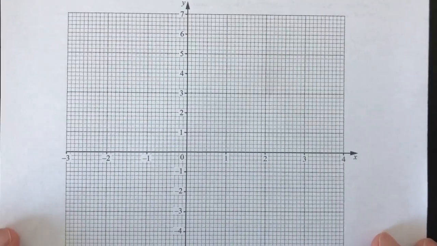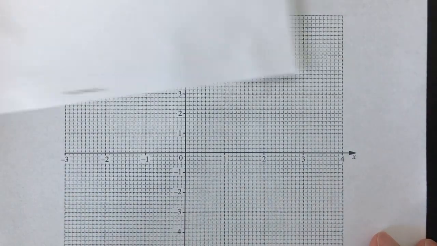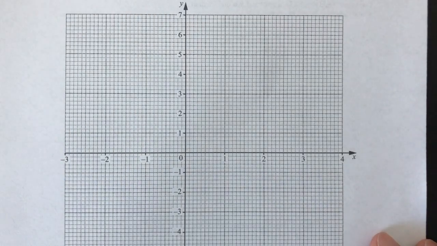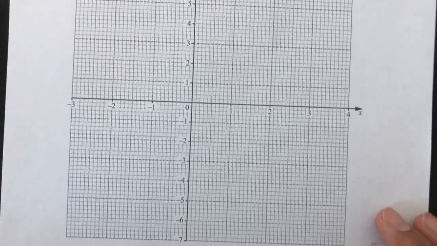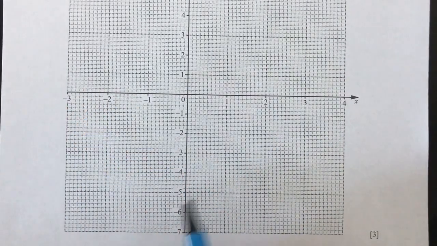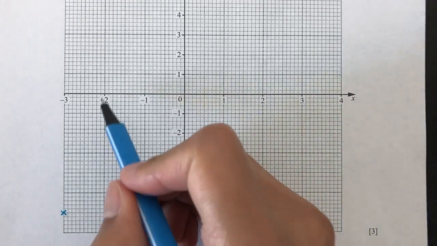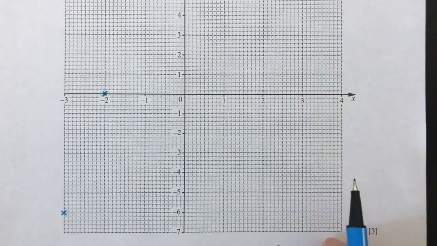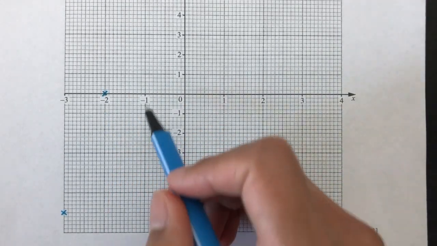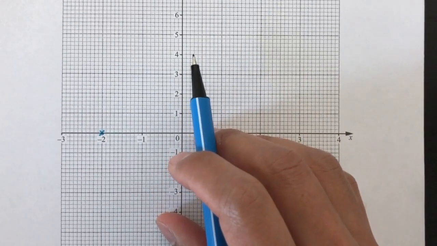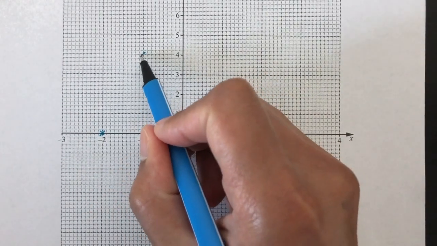Okay, so you have to look at these values and plot the points accordingly. The first point that we have is (-3, -6). So -3 is here, -6 will be here. And then we have (-2, 0), so (-2, 0) is here. And then we have (-1, 4). That will be about here.